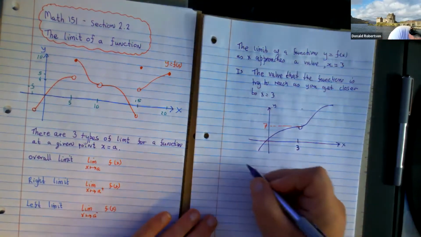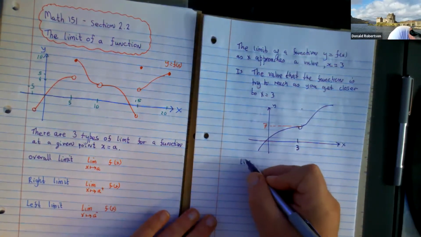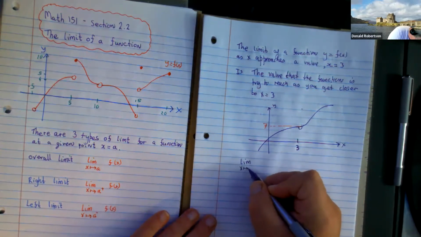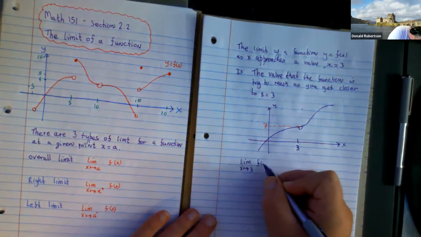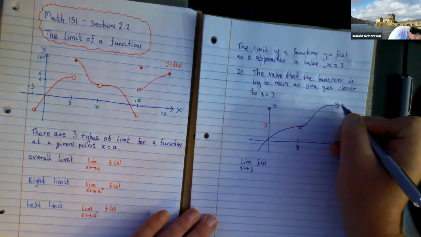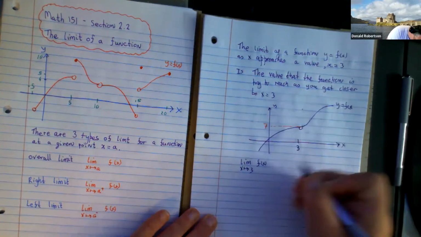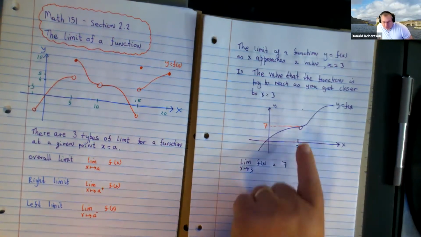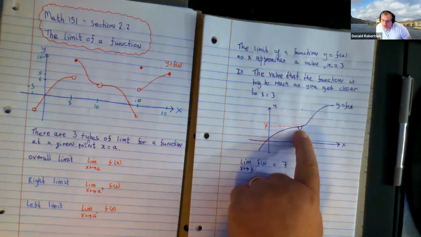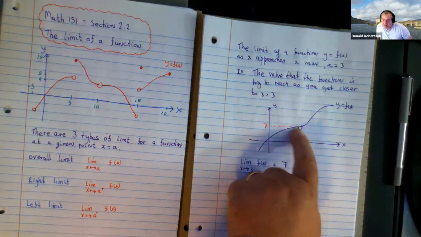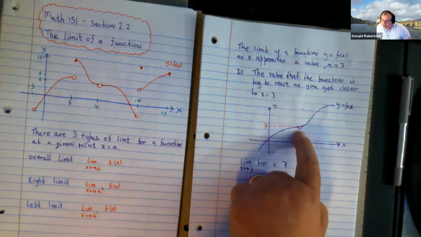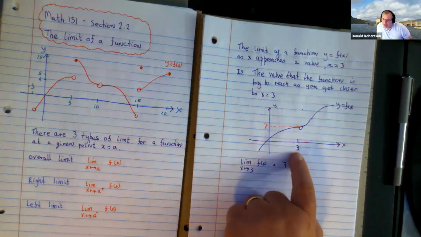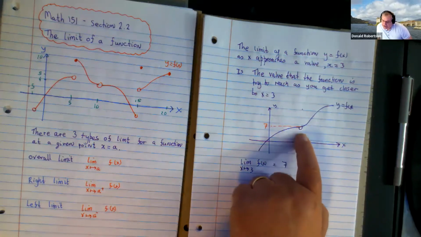So when we say that the overall limit as x tends to 3 of this function is equal to 7, would you agree as you get closer and closer to x equals 3, isn't the y value getting closer and closer to 7? The problem is at x equals 3, isn't there a hole?